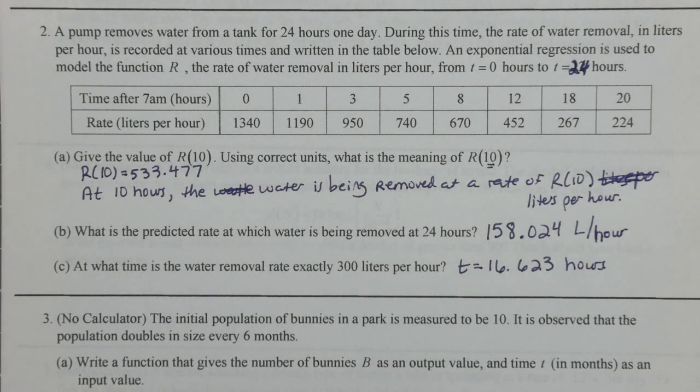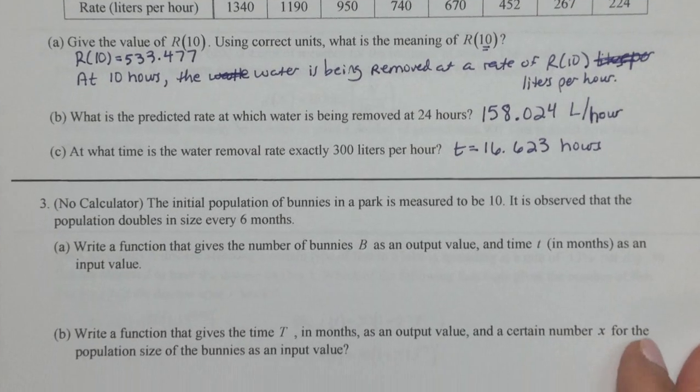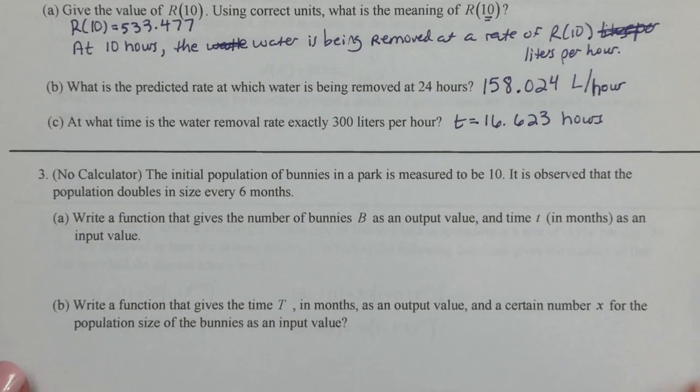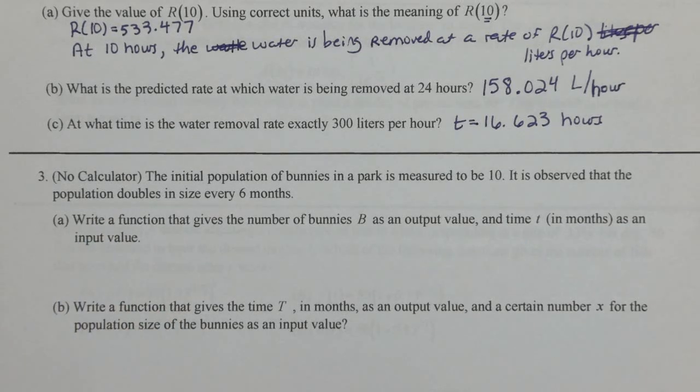Okay, so that was one logarithmic regression and one exponential regression. Now let's take a look at some various models. This one is no calculator, so I'm just putting my calculator to the side for a moment.